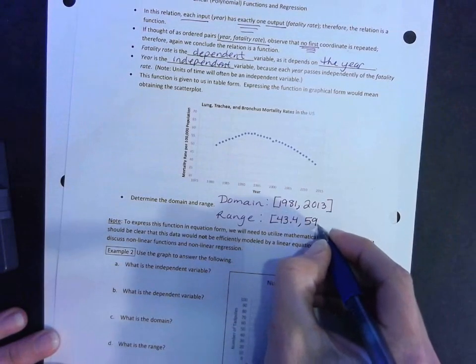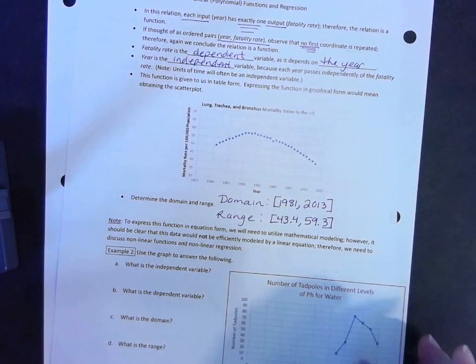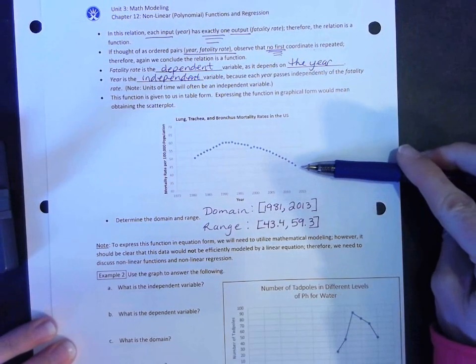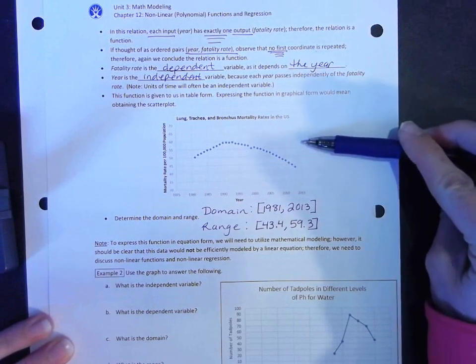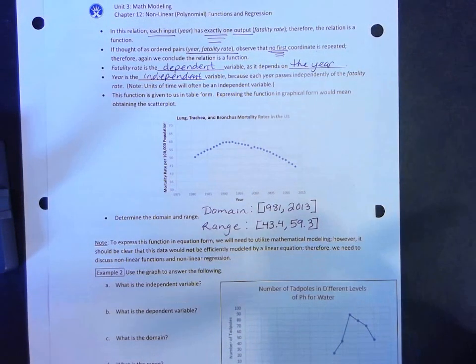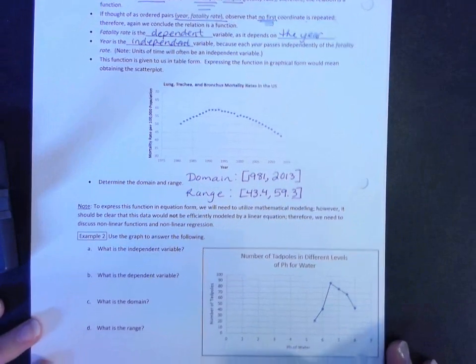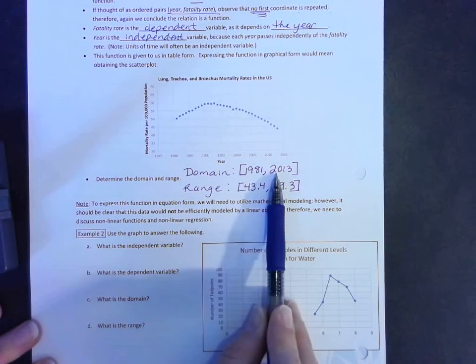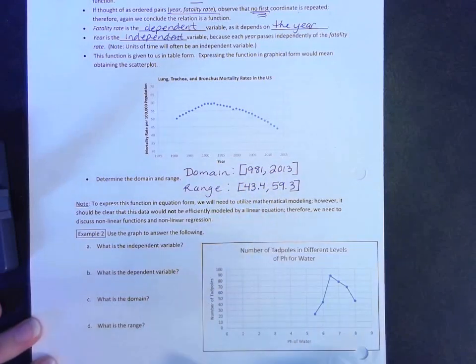So the largest output, I've said Y, but that's just how we are more used to thinking of the input and output, 59.3. So as we look at our range, it's everything starting at 43.4, kind of the smallest value, up to the largest value. So in an algebra class, we might get a lot more particular about this, but this is kind of loosely how I want you to think of domain and range. So smallest to largest value in the independent variable, and smallest to largest value in the dependent variable.